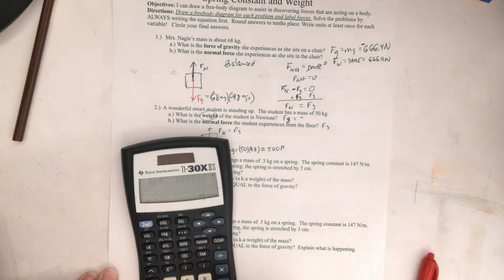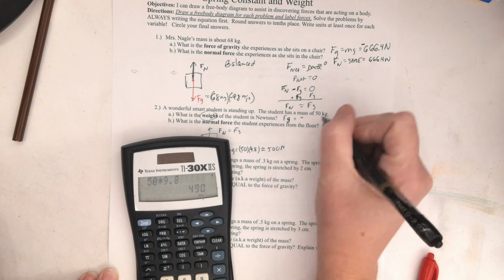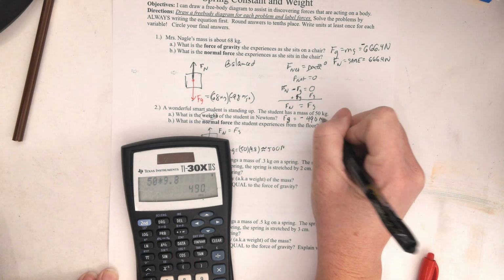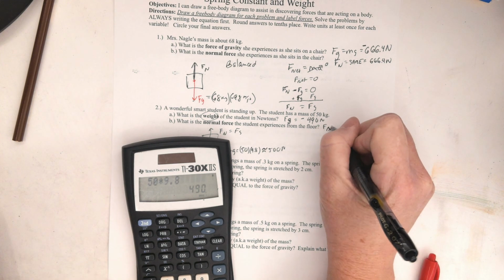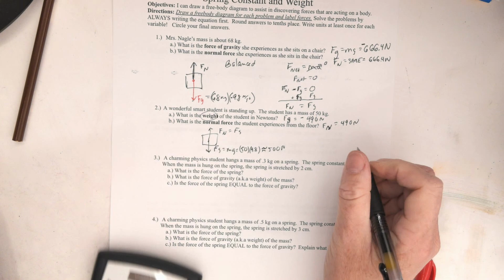What is it? I guess I'll do it. 50 times 9.8, 490. Negative 490 newtons going down. Force normal, 490 newtons going up. Bam.